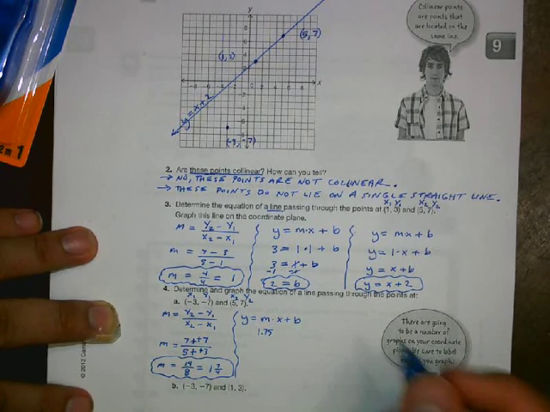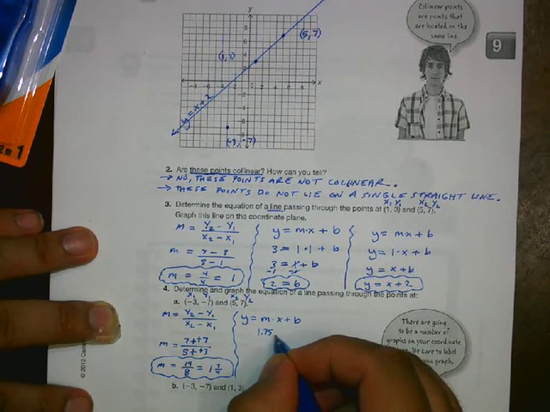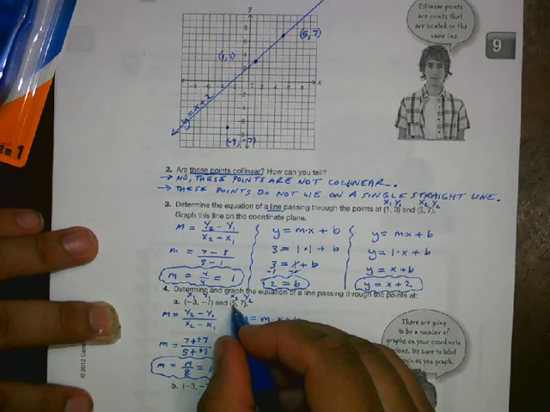Think of quarters and dollars. 75 cents is 3/4 out of a dollar. And for our x, we could do negative 3, or we could do 5. It just depends on which point we want to use.